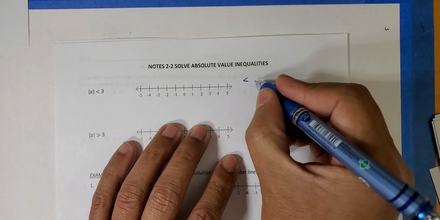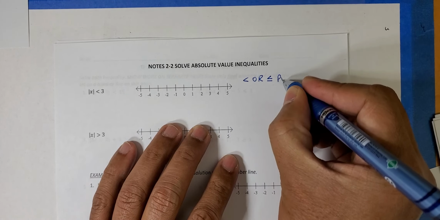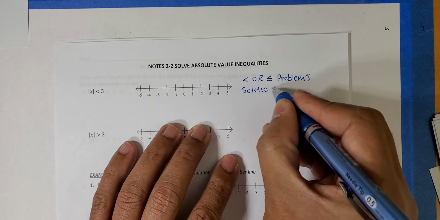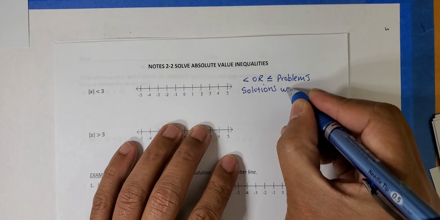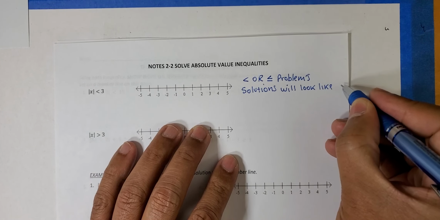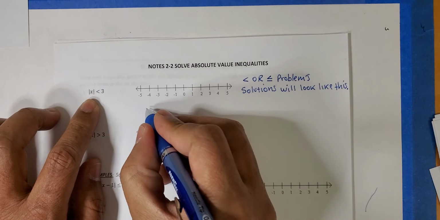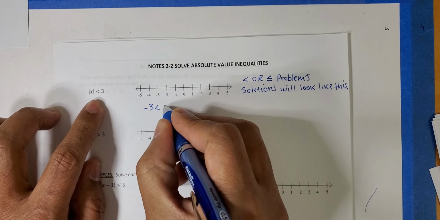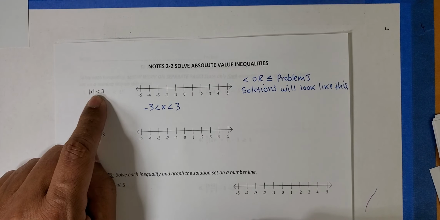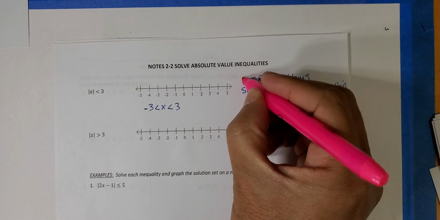Okay, so less than or less than or equal to problems, solutions will look like this. When I say like this, I mean you're going to have -3 less than x, which is less than 3. So any problem similar to this one, with less than or equal to or less than, is going to be an inequality just like this one. So I'm going to go back and highlight this part.